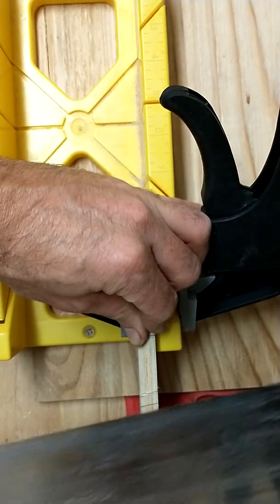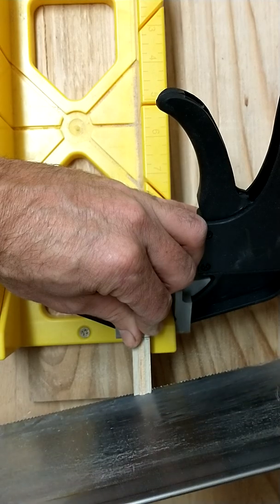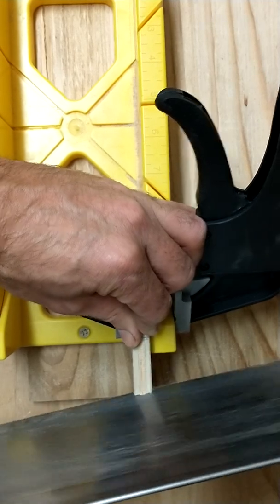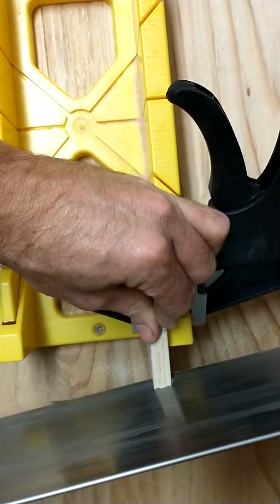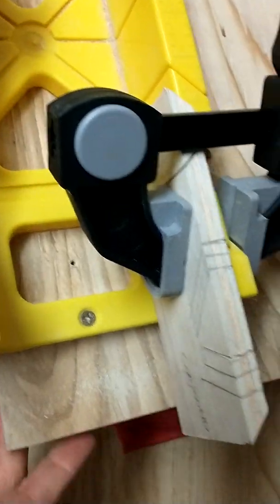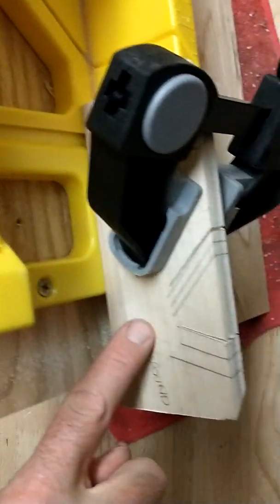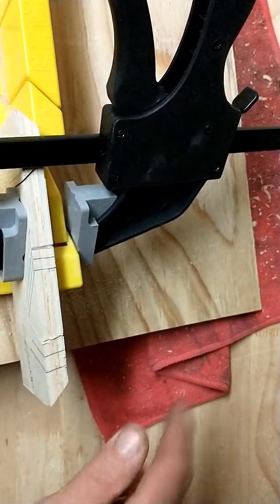Now I've got to tilt my saw. I got the angle, I got the miter. Now I need to get the bevel and tilt it. And there it is. I went right down my bevel and across my miter.